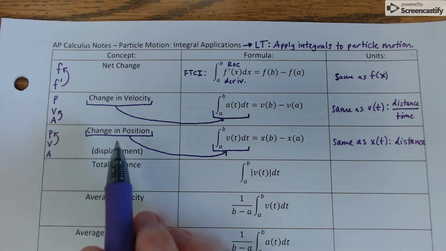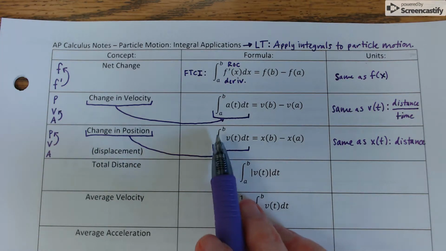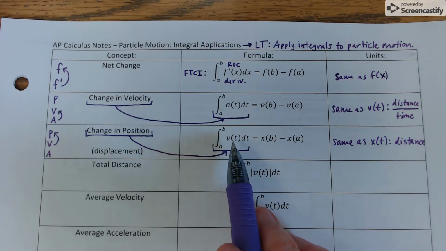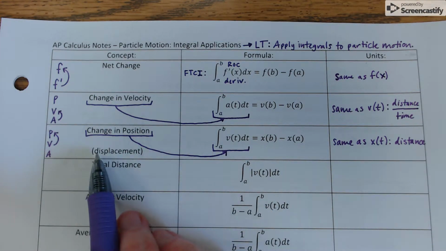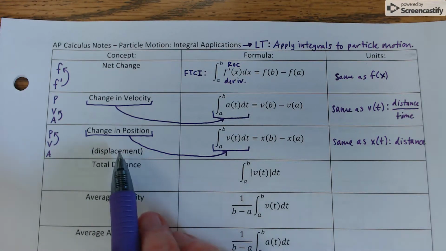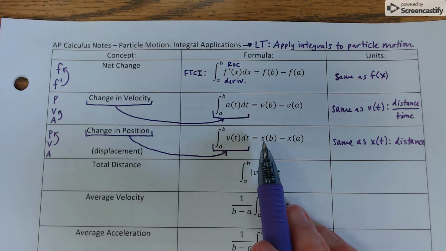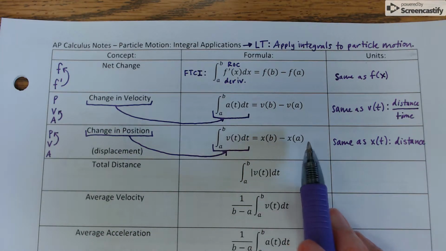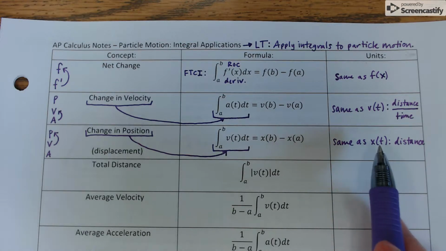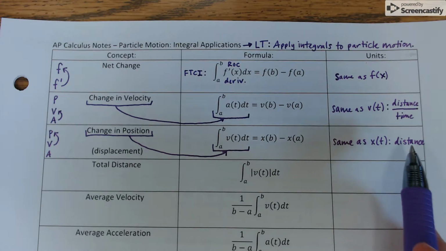To find the change in position, we'd have to go backwards from velocity. So we would do the integral expression of velocity over time, and that would give us change in position. You need to know that's also sometimes referred to as displacement. So if you see that in a question, it is talking about change in position. And to evaluate that, we get x of b minus x of a, and those give us the same units as the position function x of t, which is just distance. It's not divided by time because it's not a derivative.